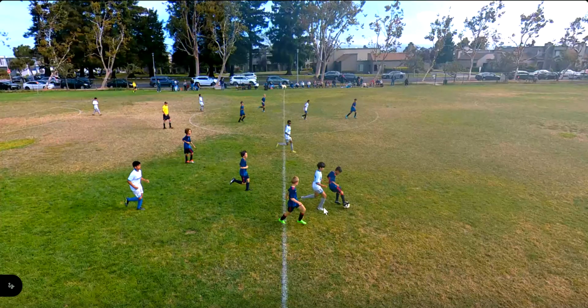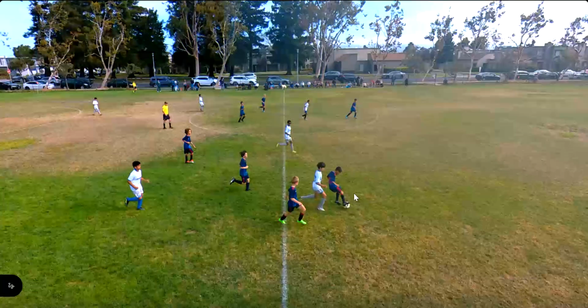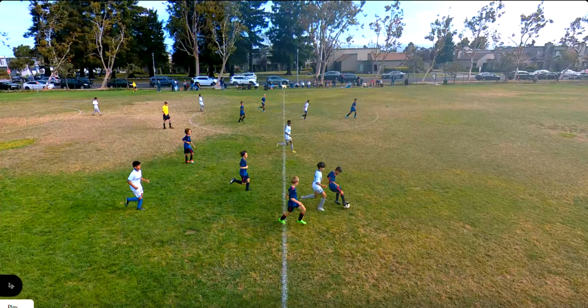Now, in this situation, Braden does something that I didn't totally like, but it comes off. And that is he turns and he finds Mateo in space. If we're in this position, oftentimes when we try to turn, we're going to lose the ball. And so it's dangerous to try to advance the ball from this position. What I really want here is I want to go back to the keeper. But he pulls it off.